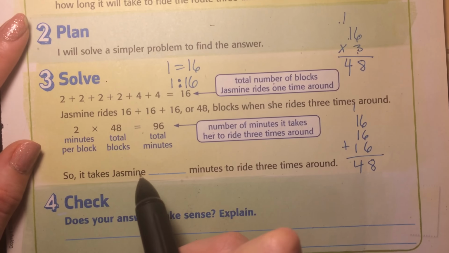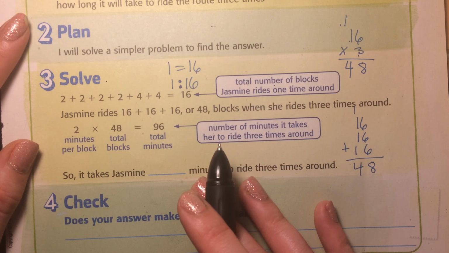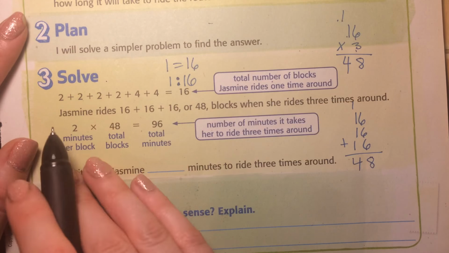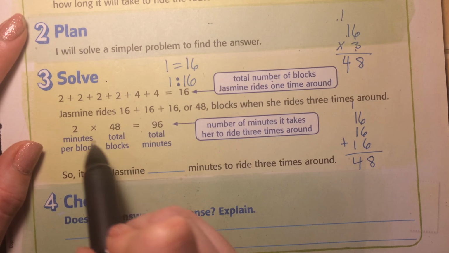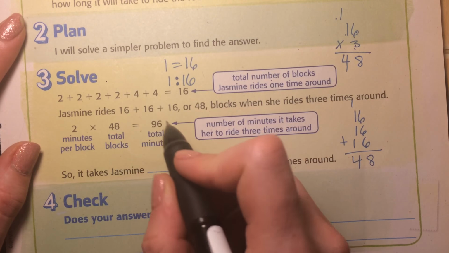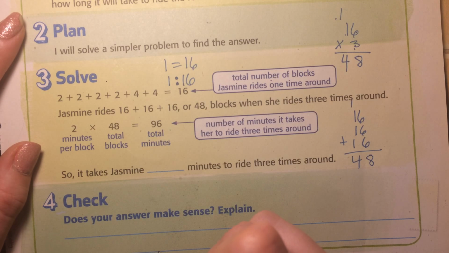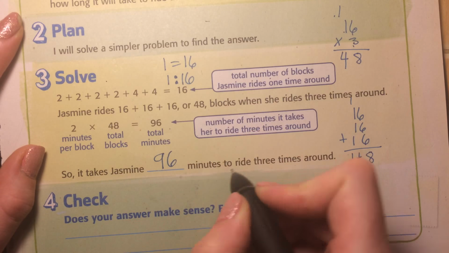It takes Jasmine blank minutes to ride. It didn't ask how many blocks. It's asking about minutes, so now we have to add that. So 2 minutes per block, and there's 48 blocks, so 2 times 48. And again, they've been nice enough to do the math for us. So 96 total minutes. So it takes her 96 minutes.